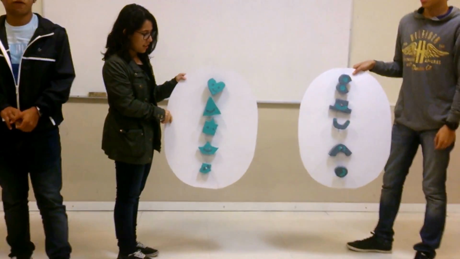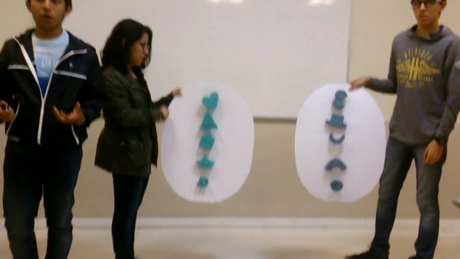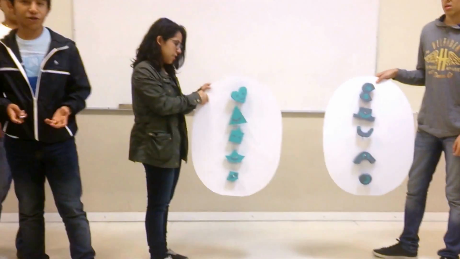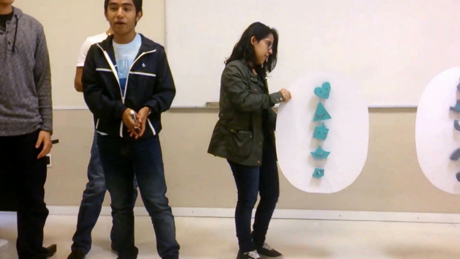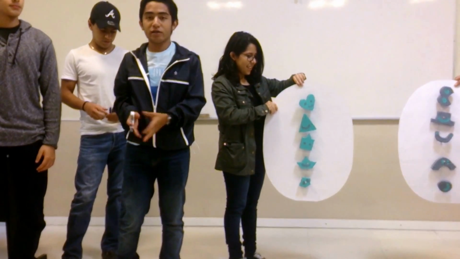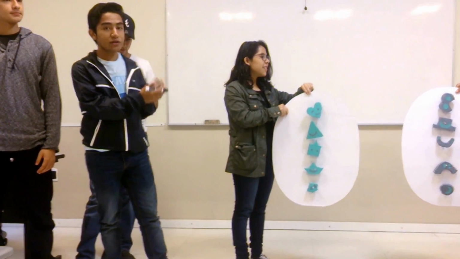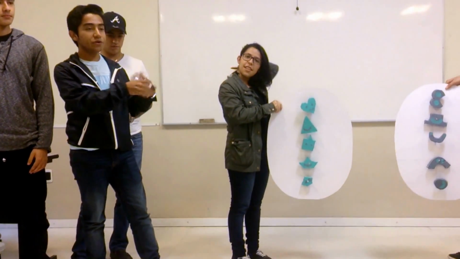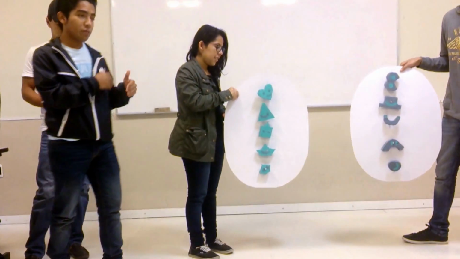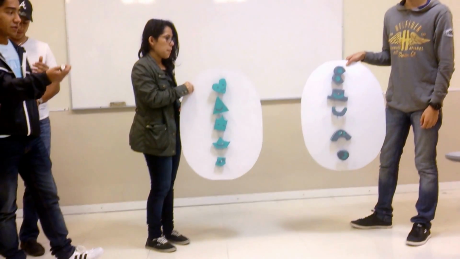Explain what is an inverse function. The first thing we need to know is what is a function. A function is a relationship between an input and an output. It's like a machine that has an entrance, a procedure or a process, and then has an exit.